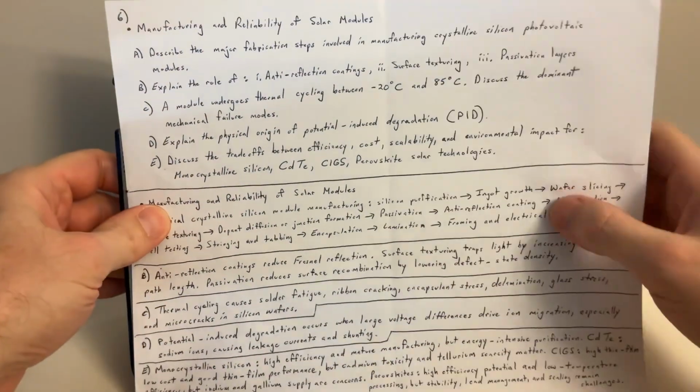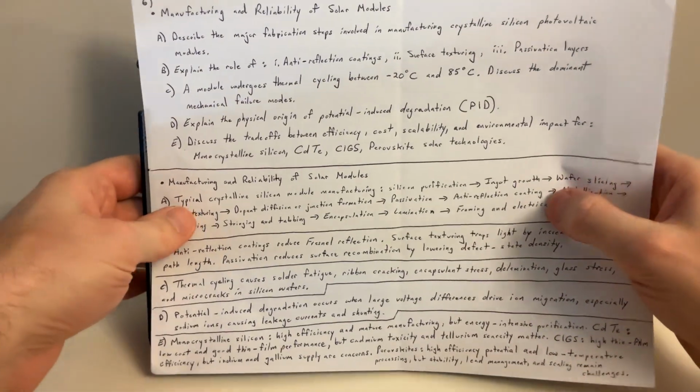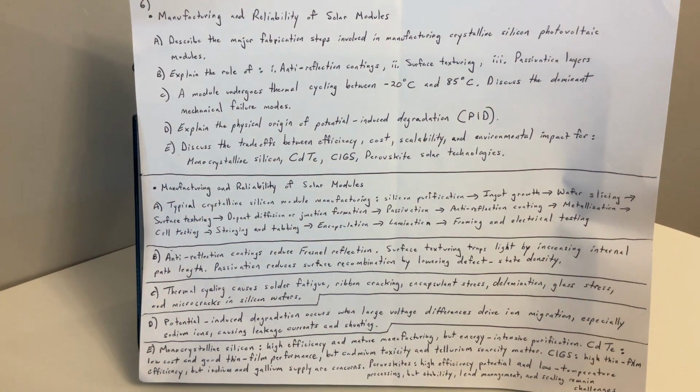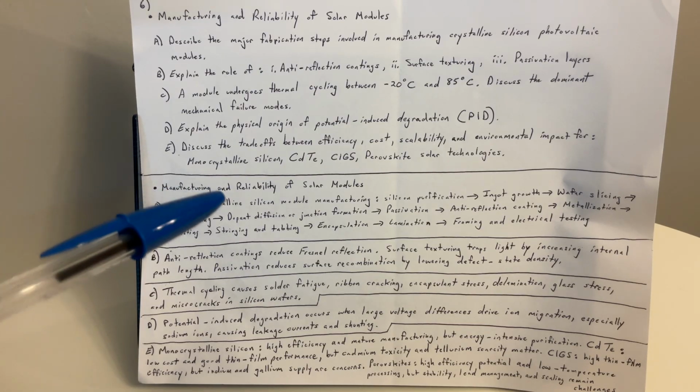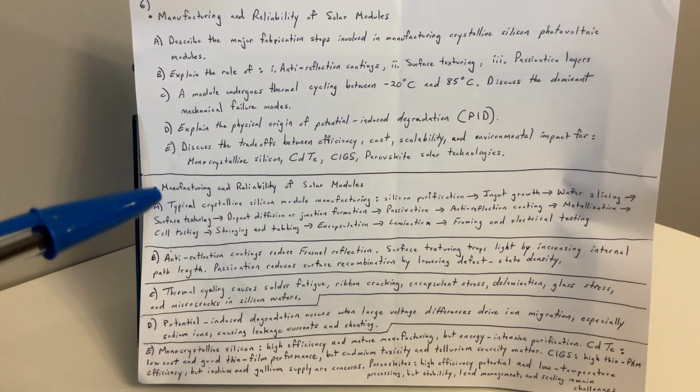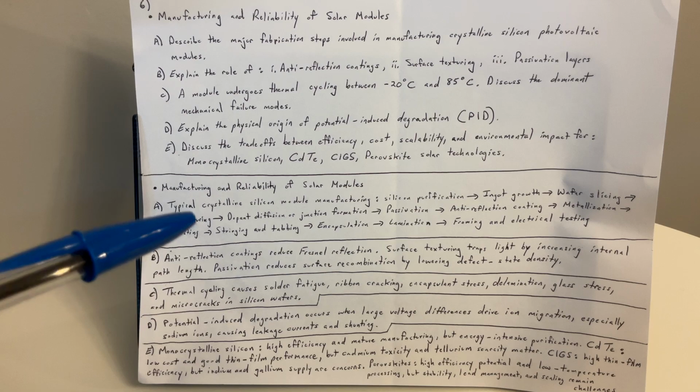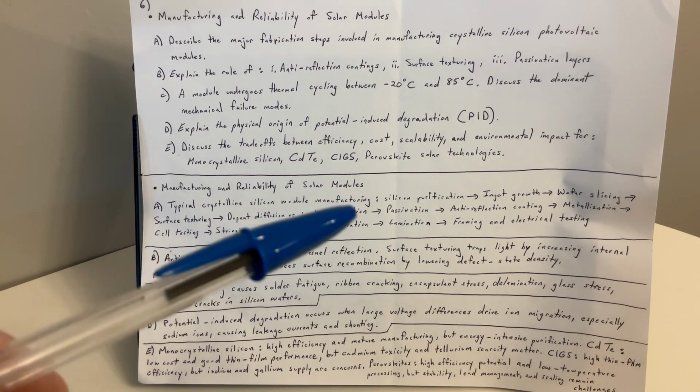Moving on to number 6. Number 6 is a lot of textbook and notes, canonical type stuff for the answers. Manufacturing and reliability of solar modules. Part A for number 6, describe the major fabrication steps involved in manufacturing crystalline silicon photovoltaic modules. So this is a manufacturing and reliability of solar modules type problem. Letter A, typical crystalline silicon module manufacturing.